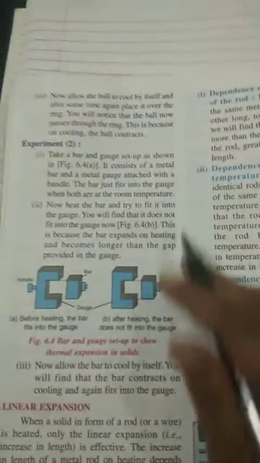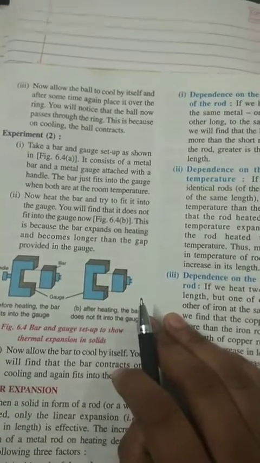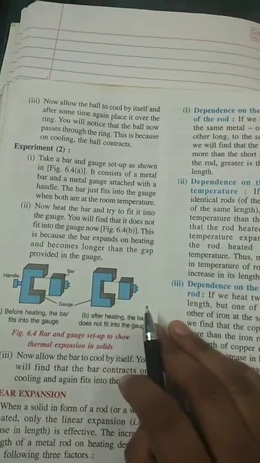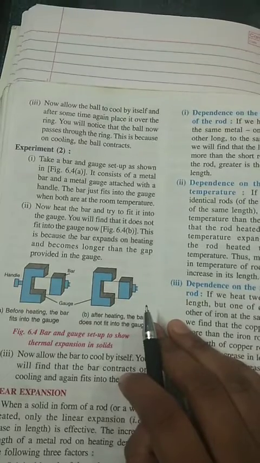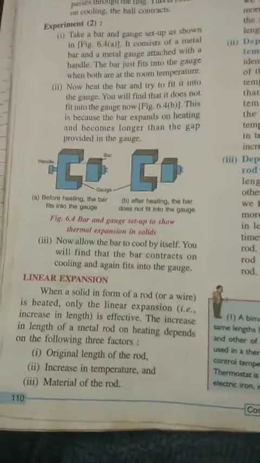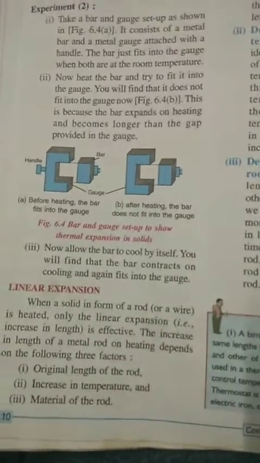So the next experiment is the bar and the gauge setup as shown in figure 6.4a. It consists of a metallic bar and a metal gauge attached with a handle. The bar just fits into the gauge when both are at room temperature. But in summer it has been observed that it does not fit in this gauge because of expansion. Now in expansion, there are linear expansion, superficial expansion or areal expansion, and the next one is cubical expansion.